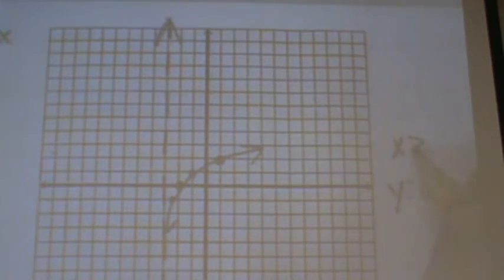Now, can you tell me the domain and the range of this? What did we say the range is always going to be on these? All real numbers. But we shifted this 3 units left. Does anyone know what the domain is going to be now? I'm going to give you a hint. Drawing an asymptote here. X is greater than -3.